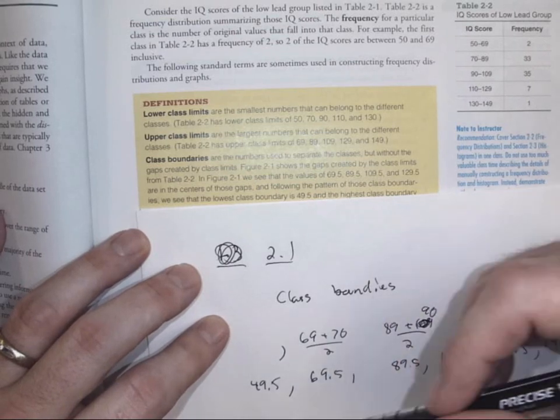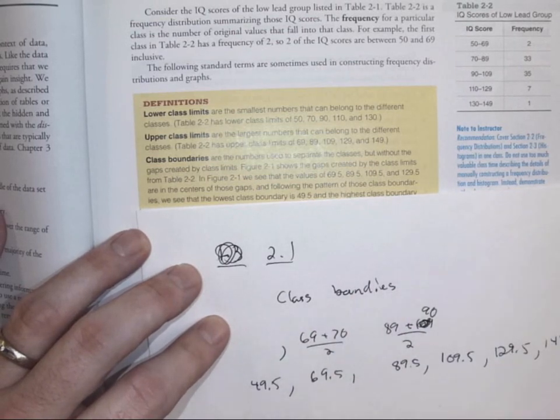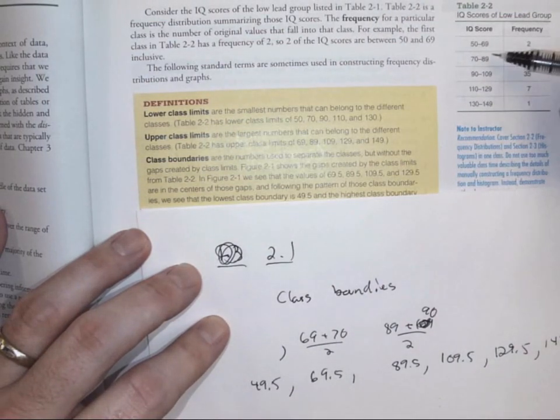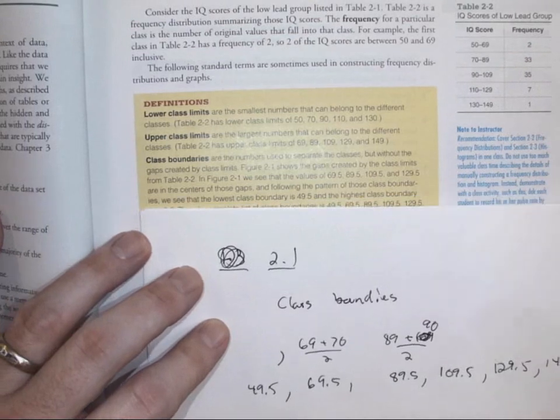So notice 1, 2, 3, 4, 5, 6. Your class boundaries have 6 points, as opposed to your upper and lower class limits, which only have 5. 1, 2, 3, 4, 5, and so on.